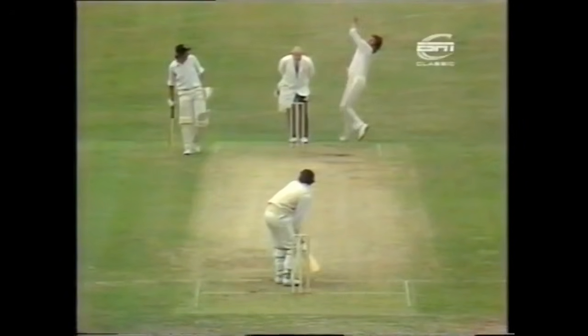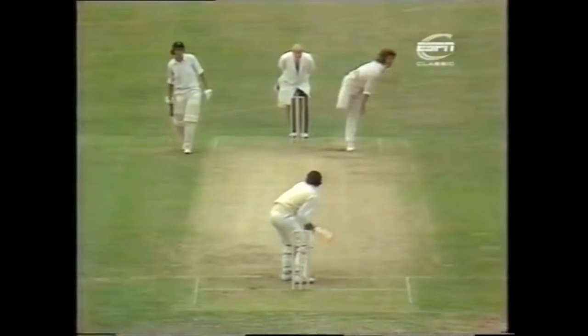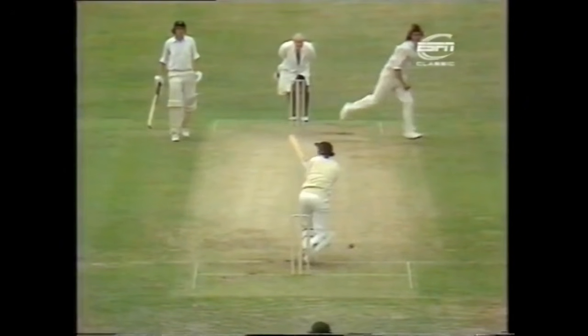And here you see the dismissal of Alan Knott. A very well pitched up ball, and you see him hitting the ball right across the line there, hitting it wide of mid-on.